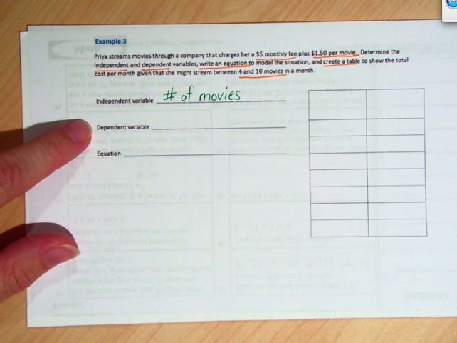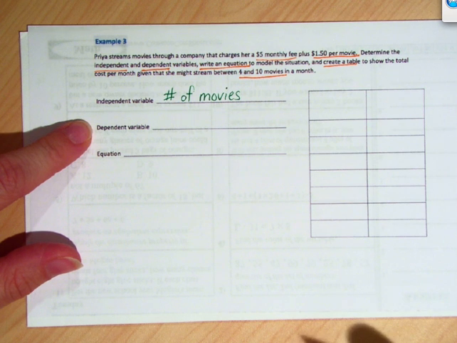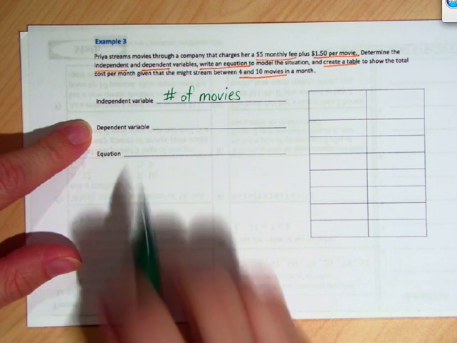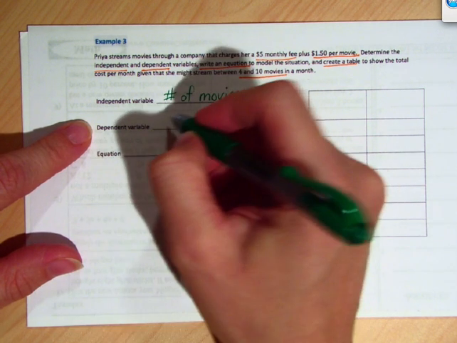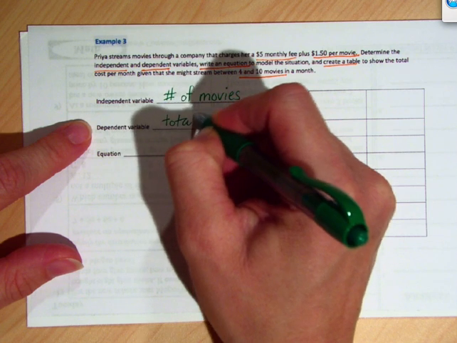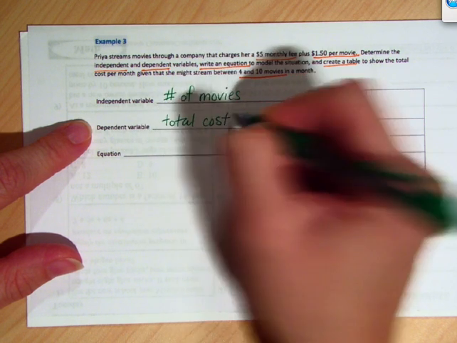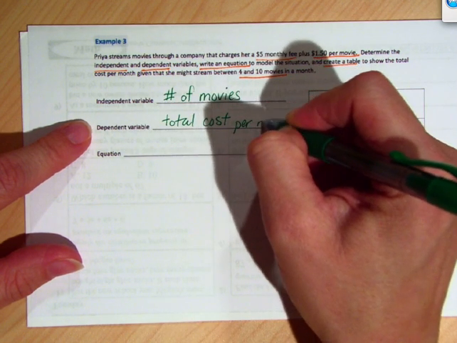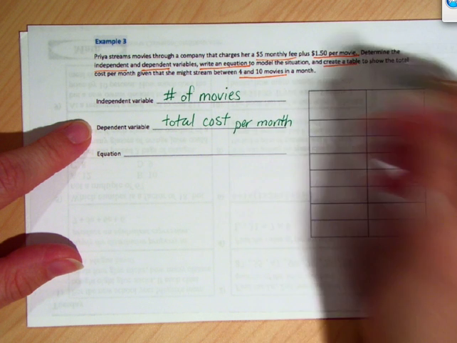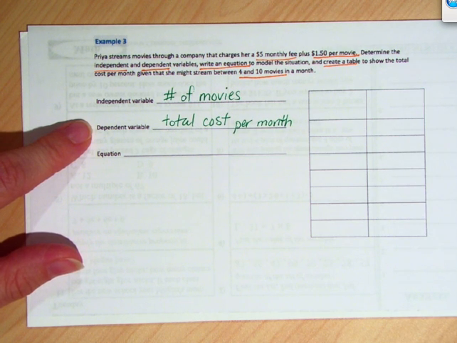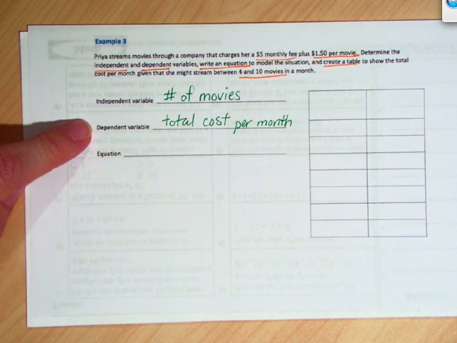Number of movies I'm going to watch. Dependent cost depends on the number of movies. So this is going to be total cost per month. That depends. I can't tell you it's going to cost me $10 a month. It depends on how many movies I want to watch.